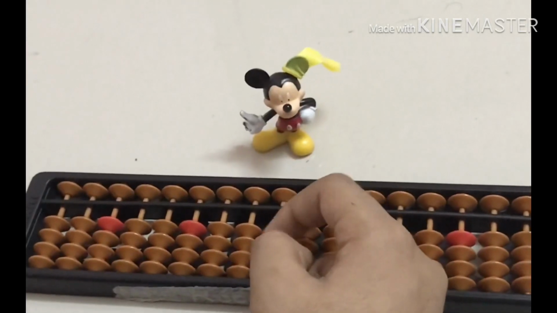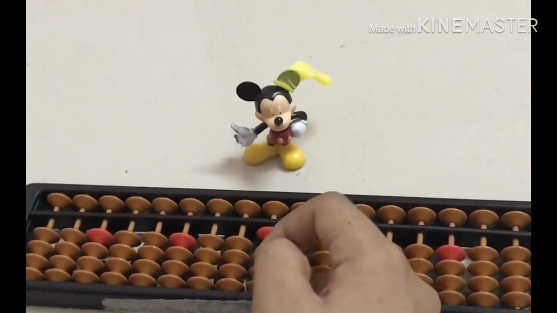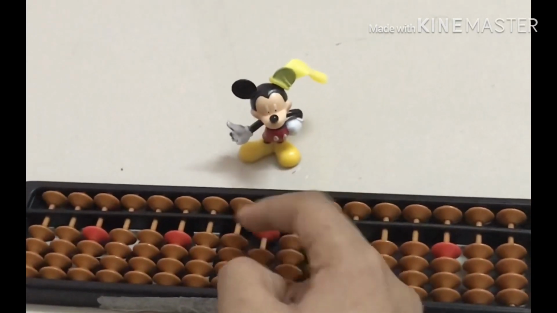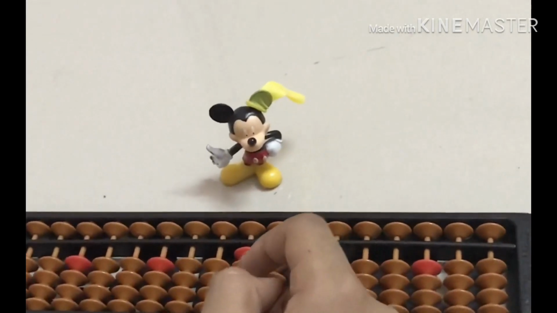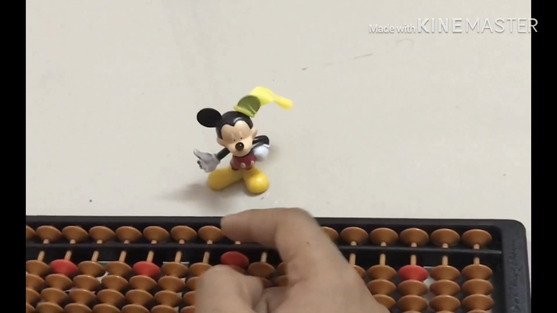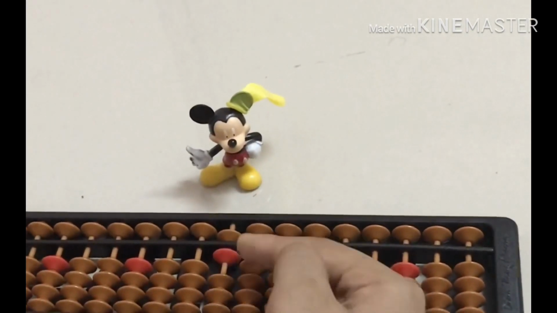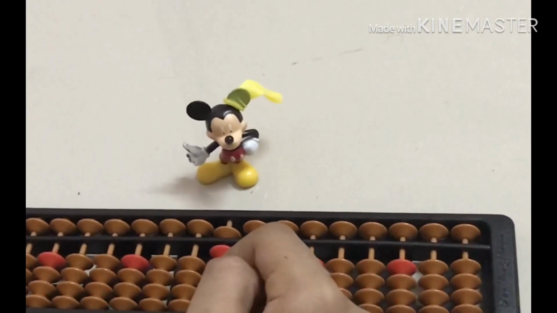Another one. 3 minus 2. So take away 2. So 1, 2 plus 5. Answer is 6 again. Another one. 3 minus 1. So take away 1. So 1 and plus 5. So answer is 7. See, 7. 5, 6, 7.